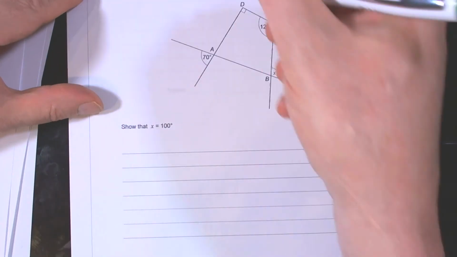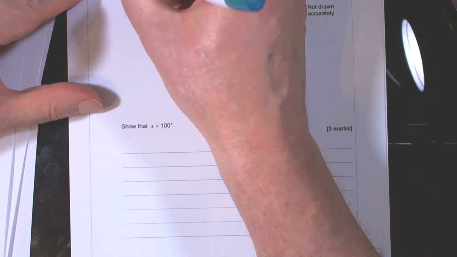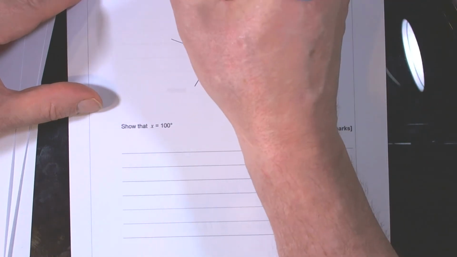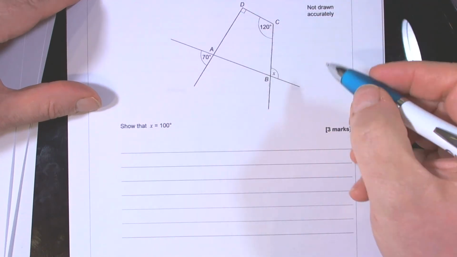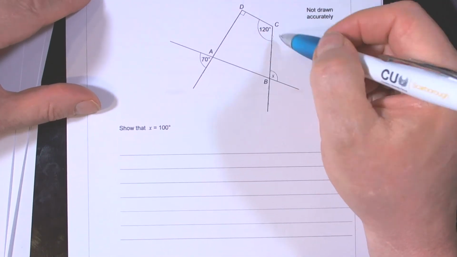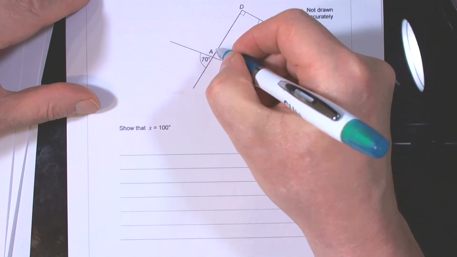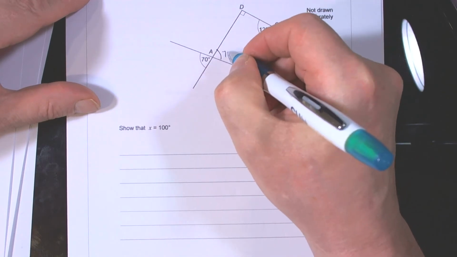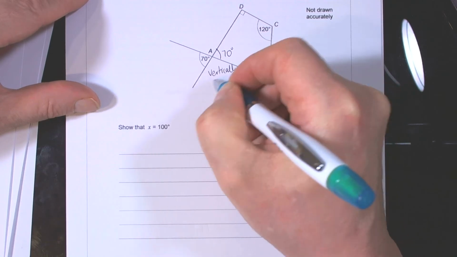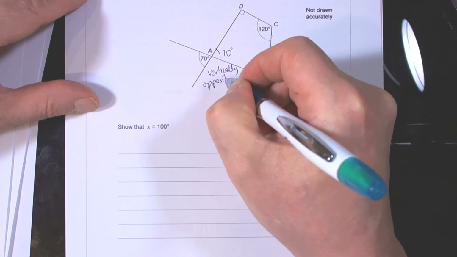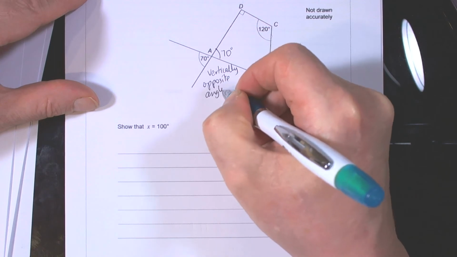Okay, so this question is looking at angles. It says ABCD is a quadrilateral, so we know that means 4 sides, and the sides are extended. Okay, so we can see angles going on here. We know that this angle here is also going to be 70 degrees because vertically opposite angles are equal.